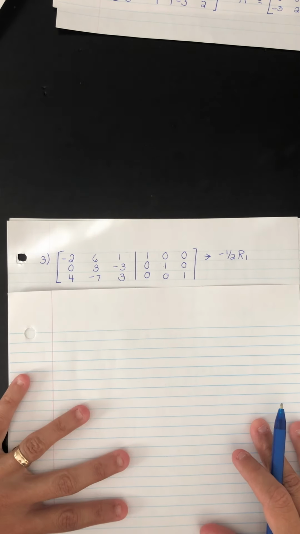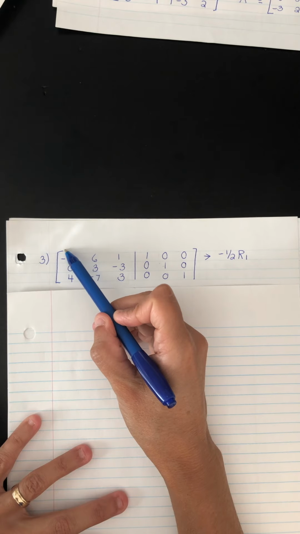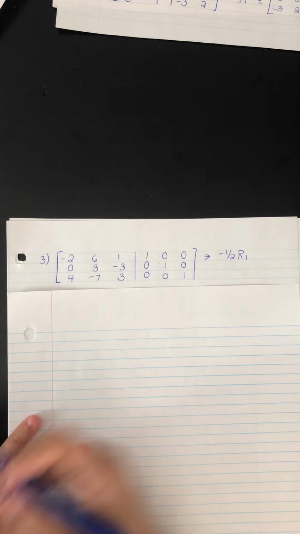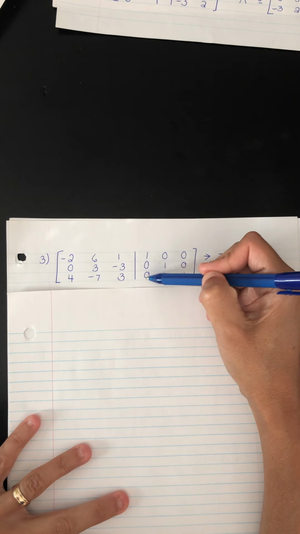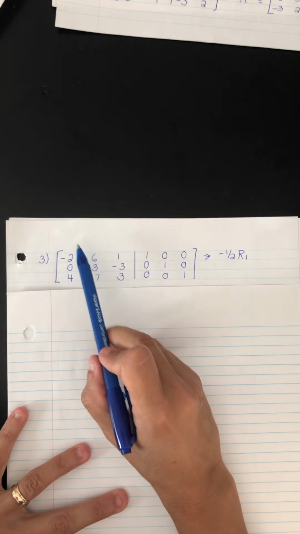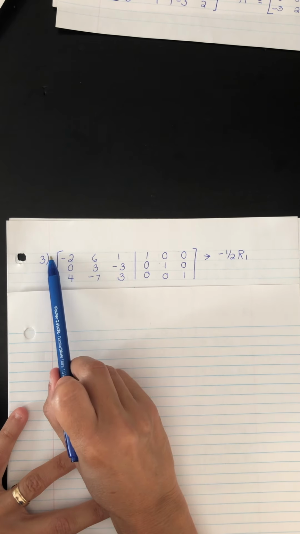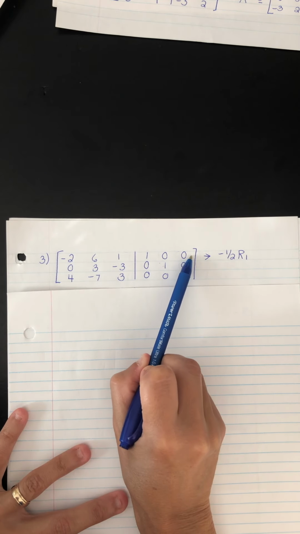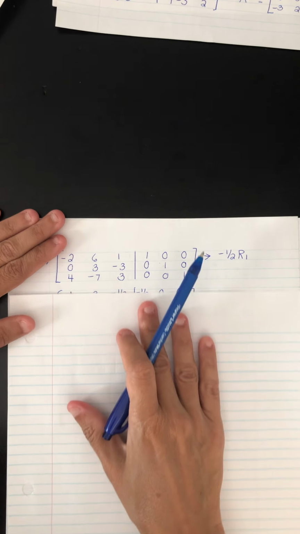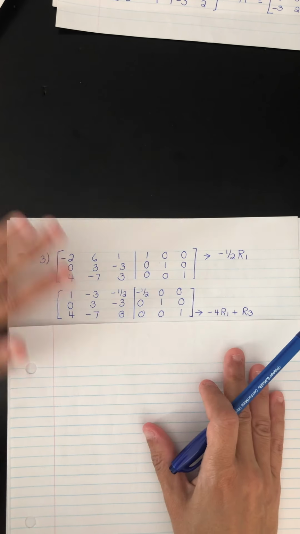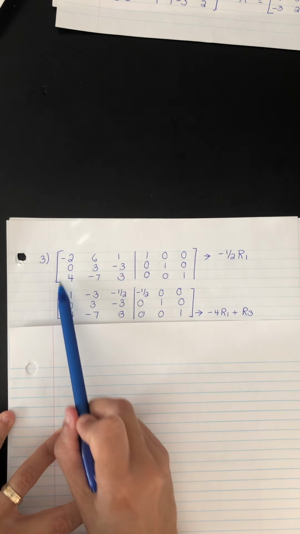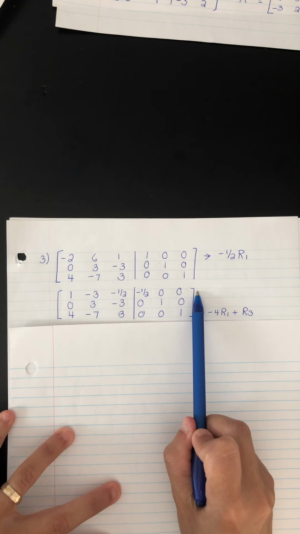Okay, the process is as follows. First, get a 1 here, then 0's below it. Okay, so we're setting up perfectly this. So first a 1 here, then 0's below it. So how do we get a 1 here? We divide this whole first row by -2, or we multiply the whole first row by -1/2. That would look like this. So the second and third rows didn't change. We did -1/2 times the first row.